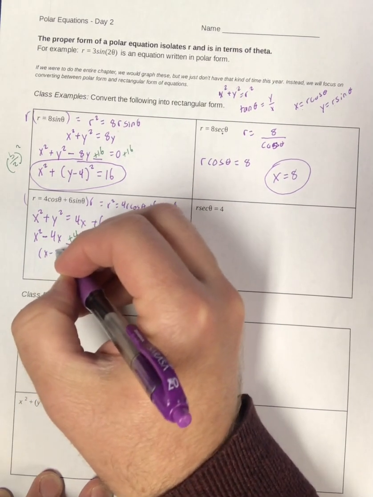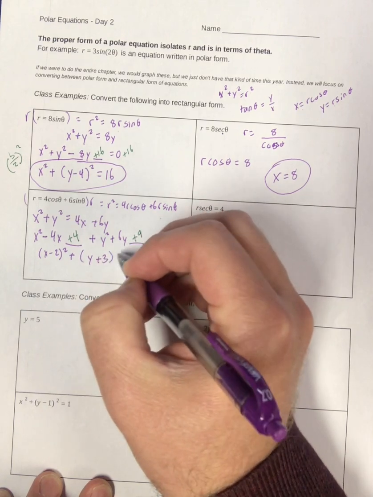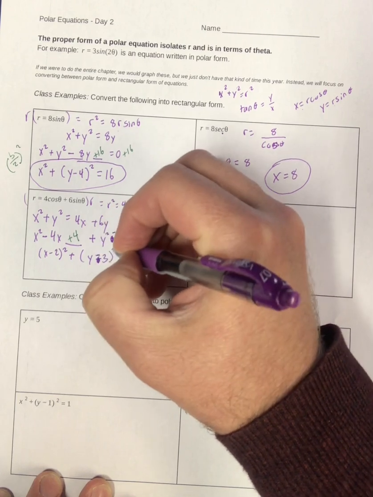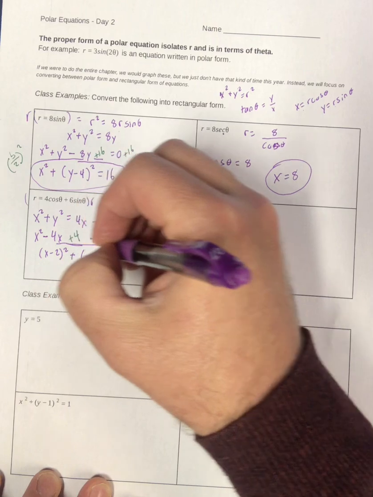And I end up with x minus 2 squared plus, in parentheses, y plus, it's supposed to be a plus there, 3 squared equals 13. So another circle.